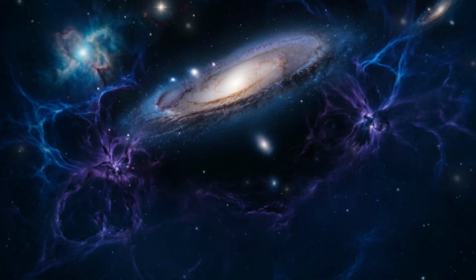For most of human history, the universe seems simple. Look up at the night sky, and what you see appears to be the entirety of existence. Stars, glowing clouds of gas, distant galaxies scattered across an immense cosmic ocean. For centuries, astronomers assumed that everything in the universe could ultimately be traced back to the matter we could observe. The luminous material that shines, reflects light, or emits energy.